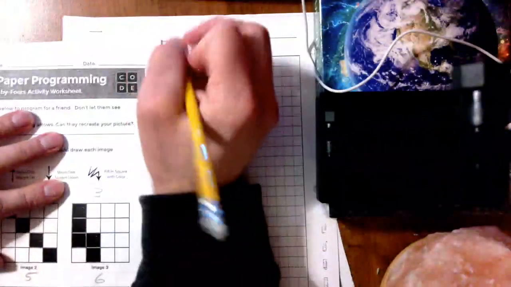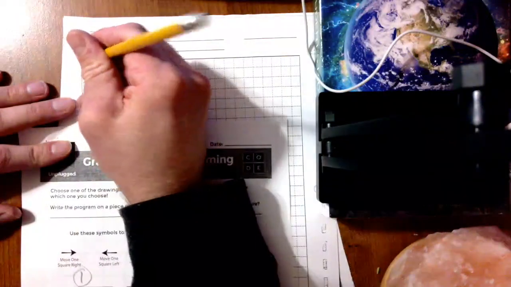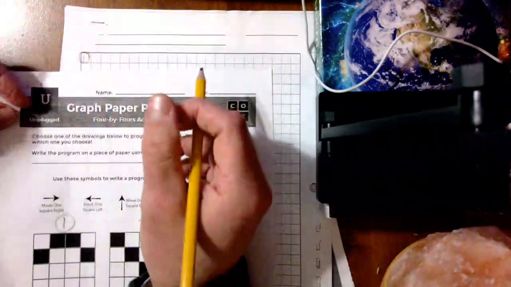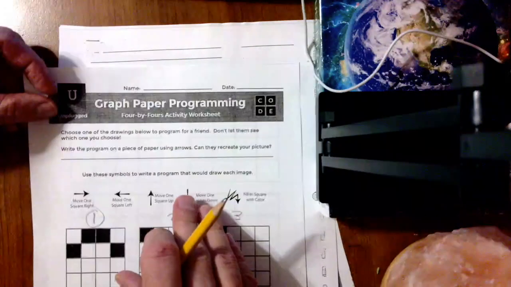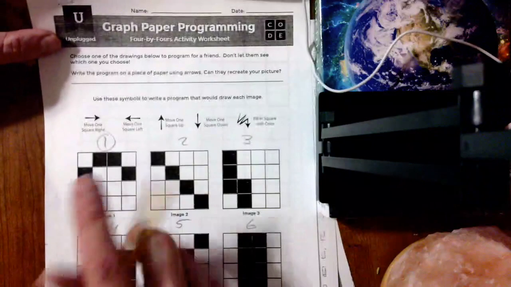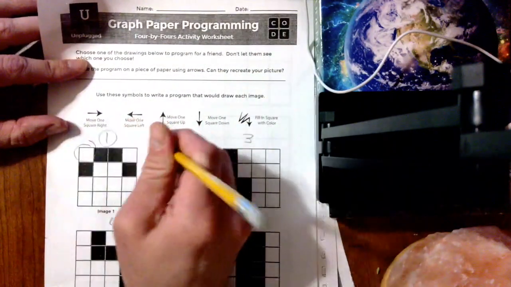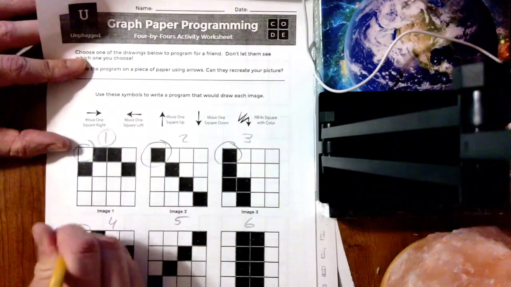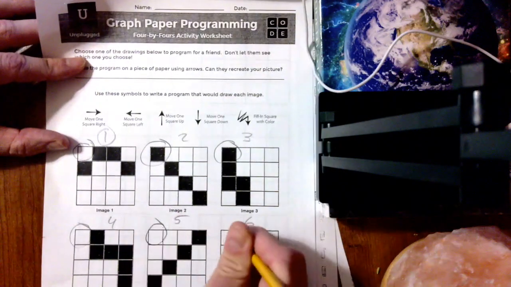Okay, and then on your graph paper page, number 1, I'll just write right there, and then I can write my algorithm with the list of commands. All right, so your stylus always starts in the top left corner, or the burning stylus or the extruder of a 3D printer. So you could circle all those spots.